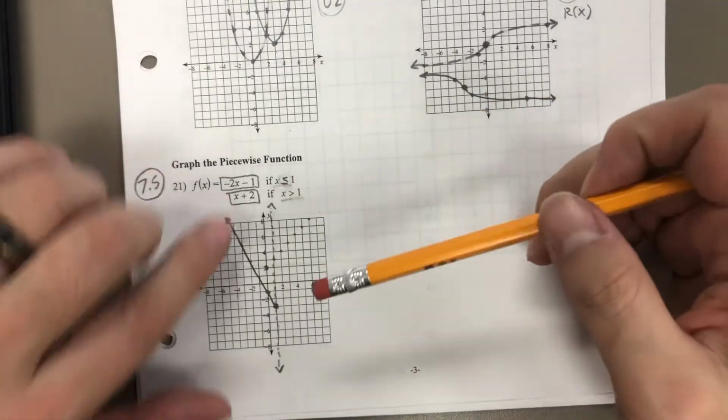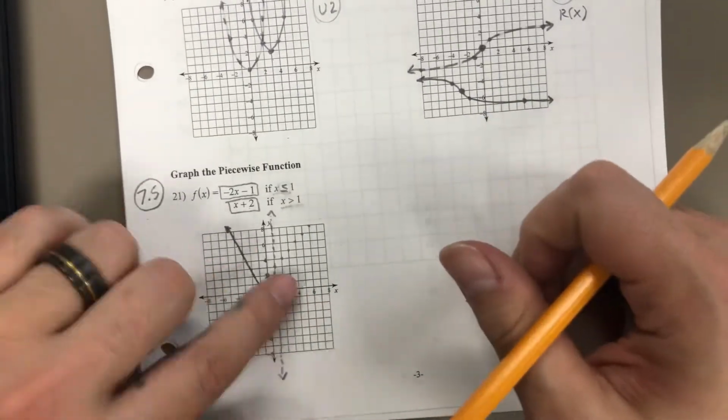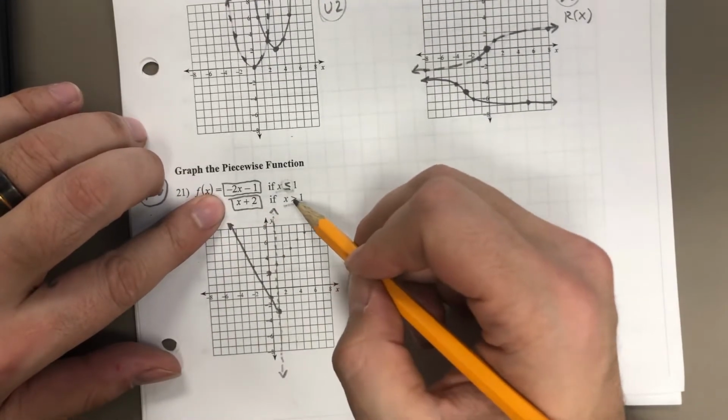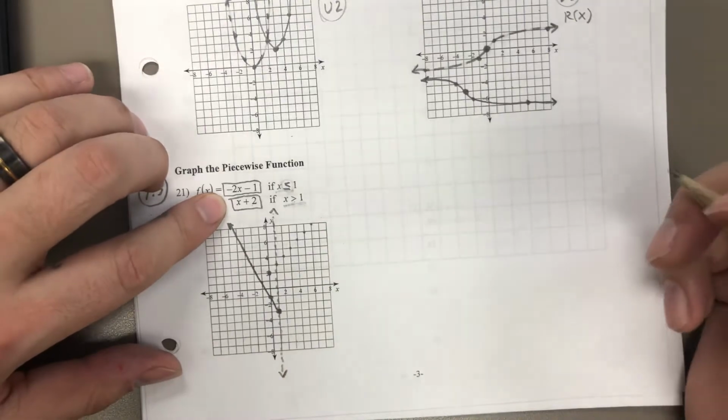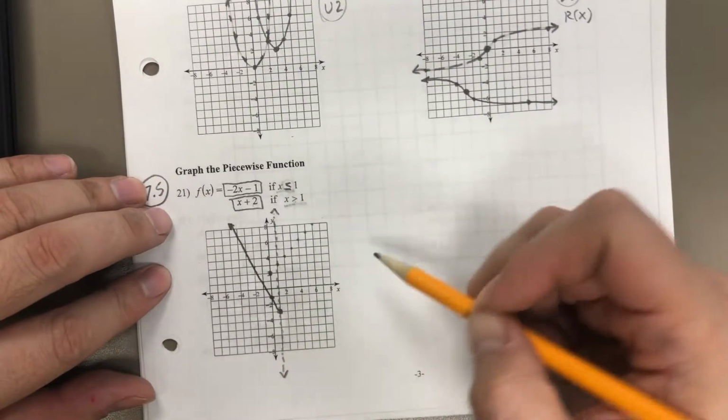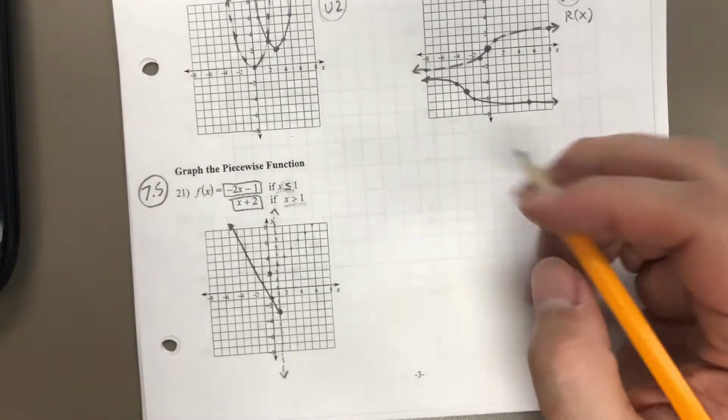All right, so we're going to be graphing this one to the right of the dotted line because this graph is only going to be used for x values greater than 1. So what are the x values bigger than 1? That's going to be like 2 and 3 and 4 and 5 and 6 and 7 and 8. So all these points over here.